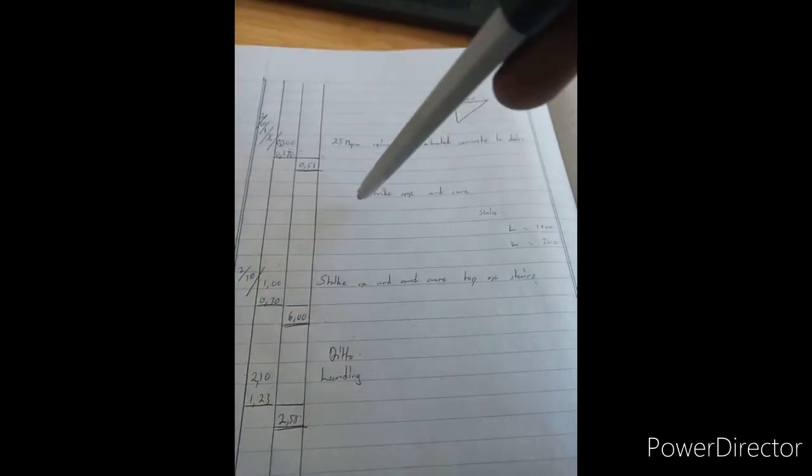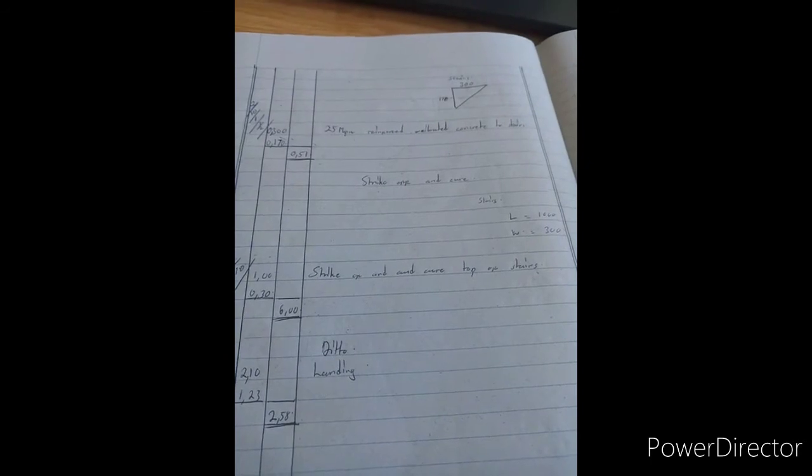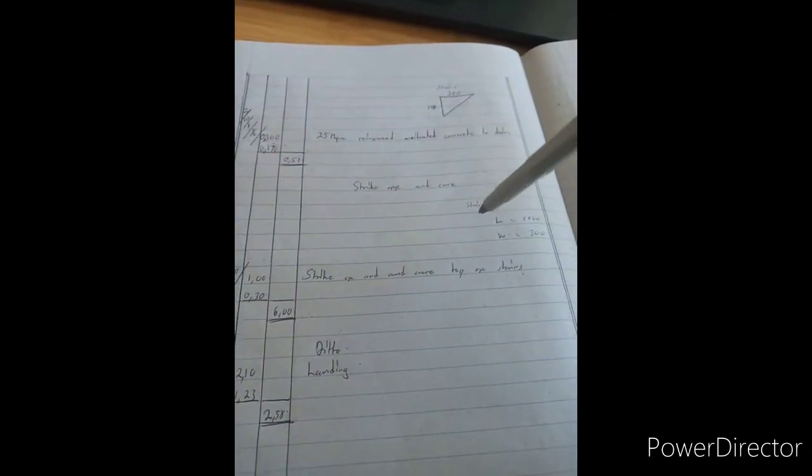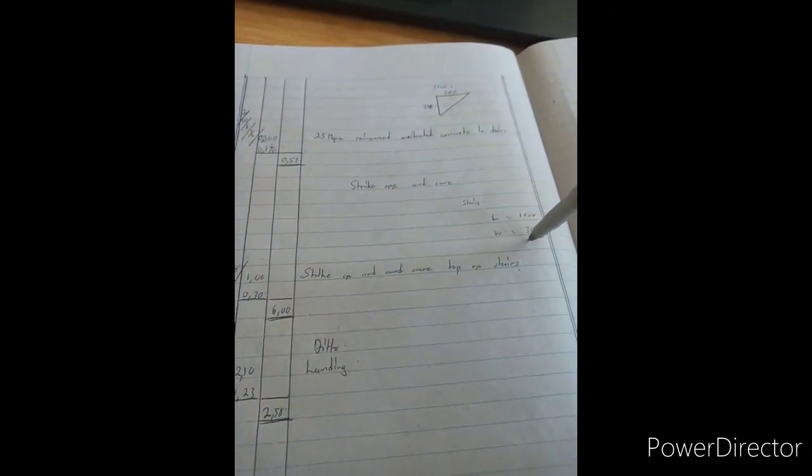Okay, back to the measurement, so to the calculations. We move on to strike off and cure. For strike off and cure, we have the stairs, and we'll be focusing on the top of the stairs, in which we have the length and the width.